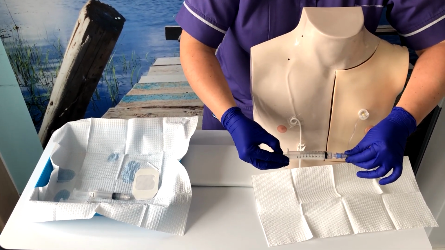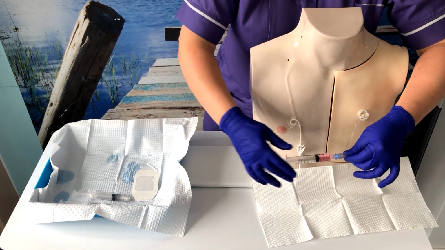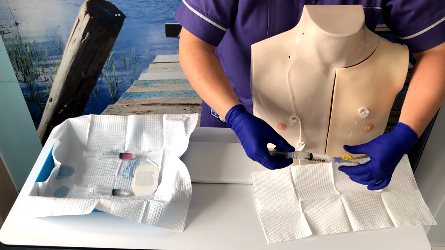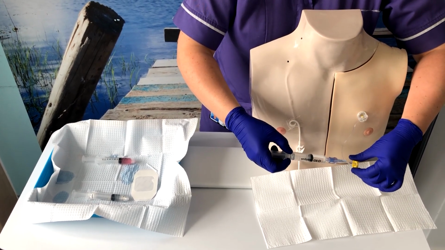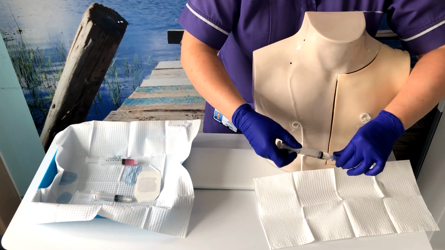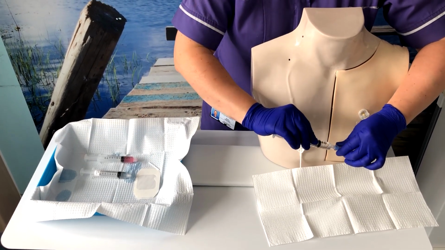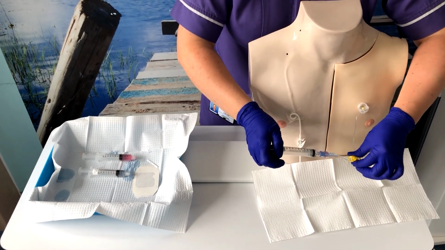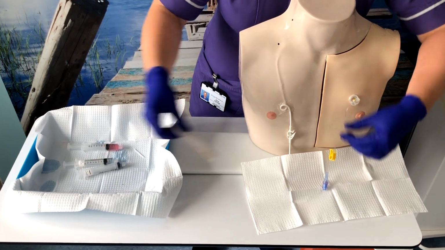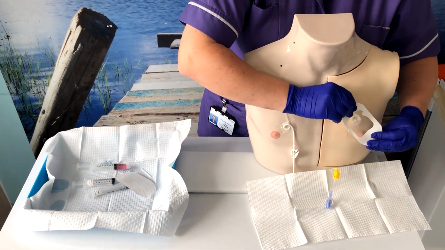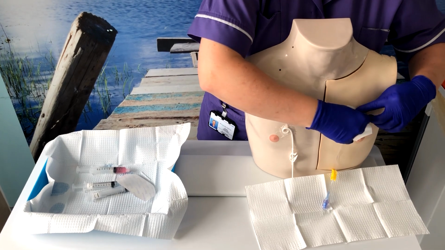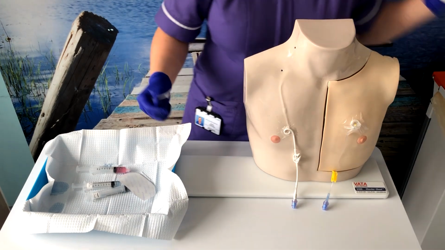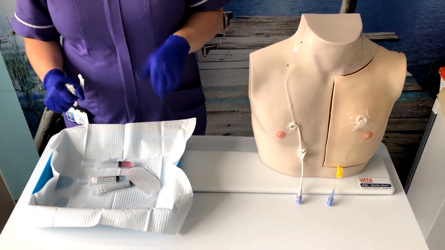We're going to make sure we take our 2 ml discard to make sure it's in the right place. Then we are going to flush with a push-pause technique. And then lock with our heparinized saline. Always clamping under positive pressure. Then you're going to put a dressing over the top to ensure it's secure. That's it. Done.